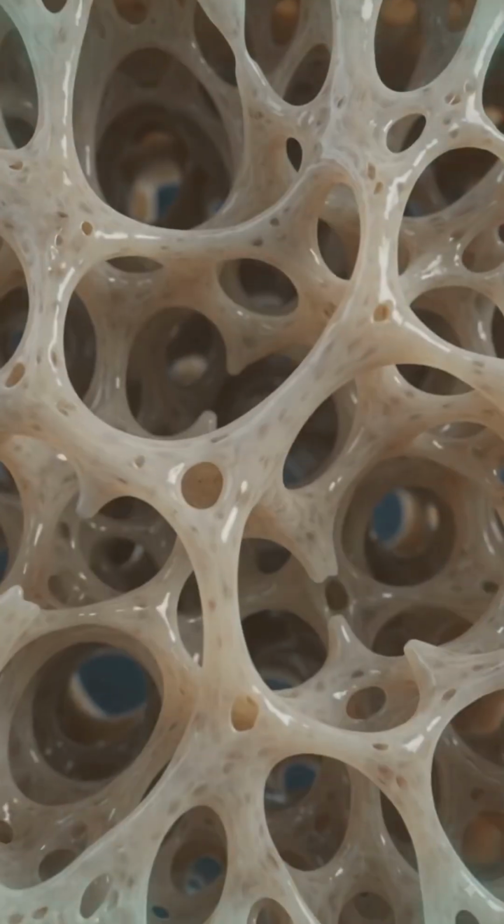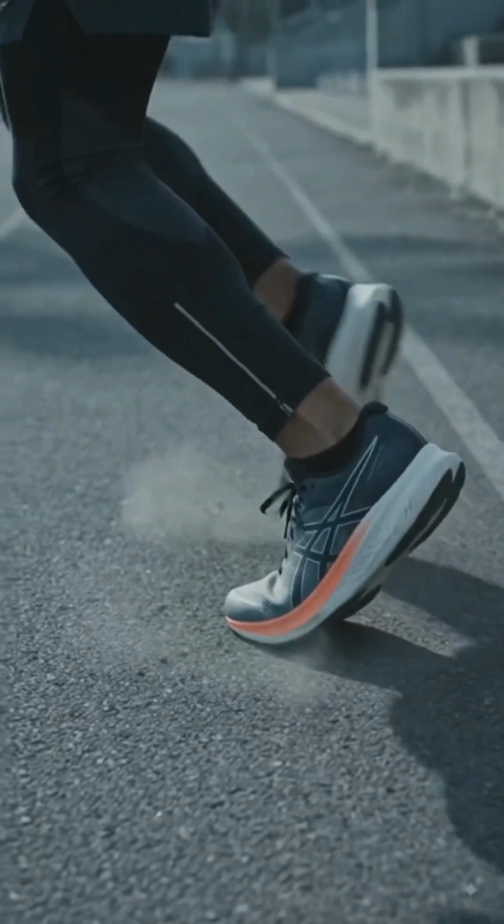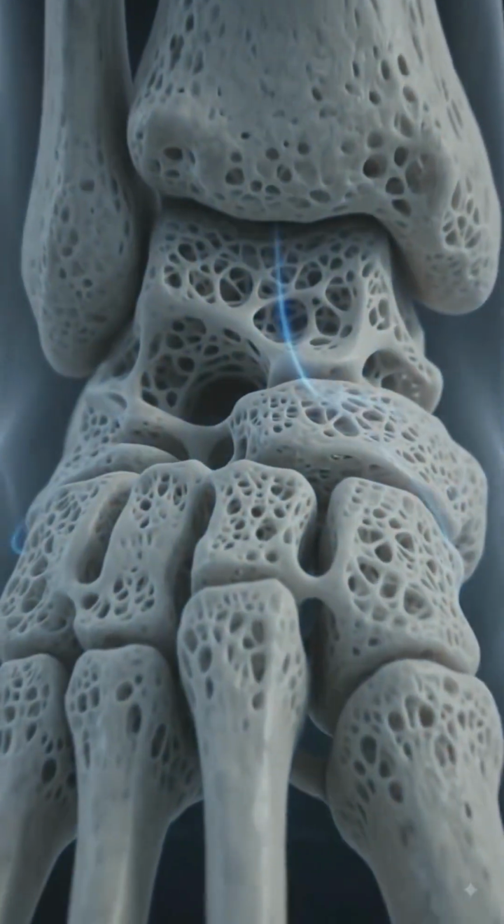Short bones act as crucial shock absorbers. During impact, ground reaction forces can exceed 250% of body weight.